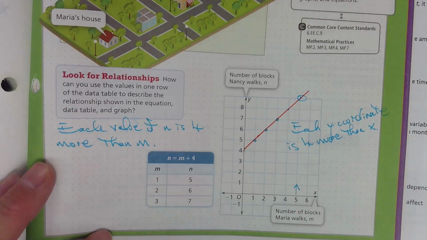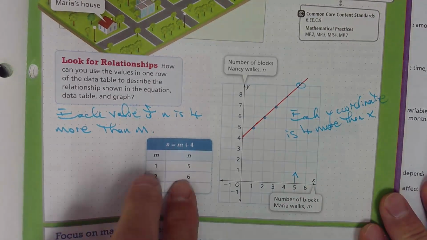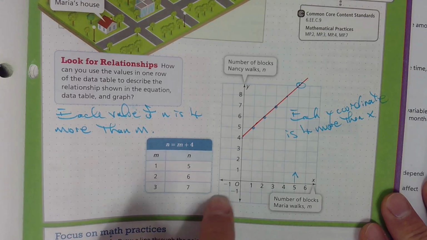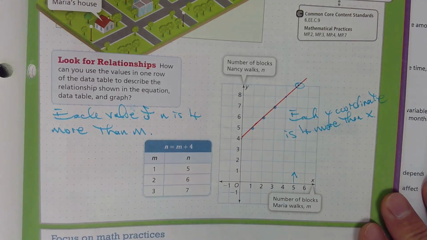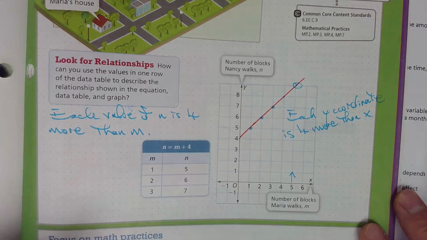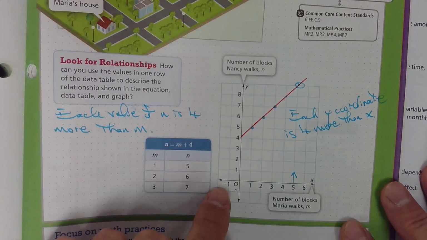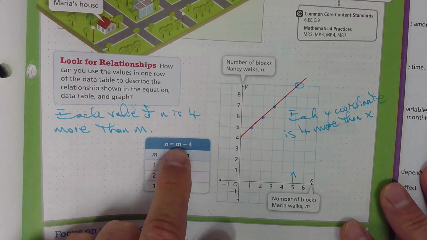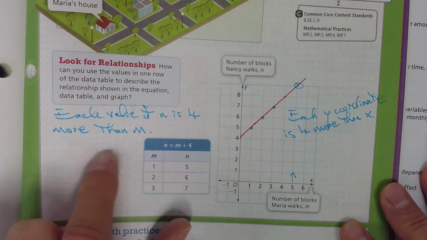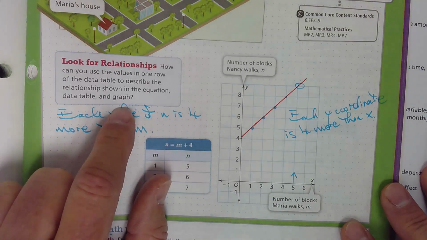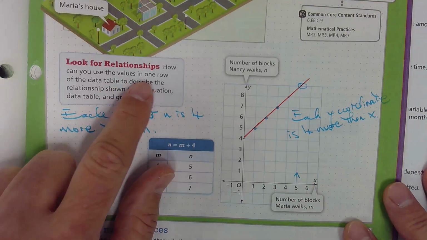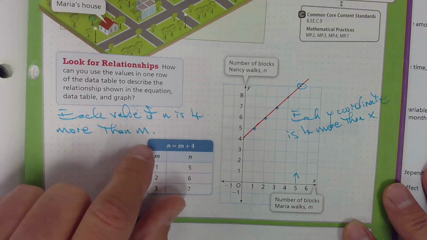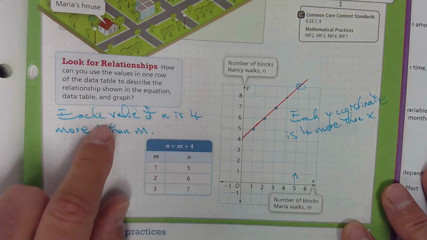And the relationships, you can discover what they are sometimes in just a table or maybe even in a graph, and you can also see relationships in an equation. So I had students already copy this down. In this one, for example, we've got an equation of n equals m plus 4. They asked the question, how can you use the values in one row of data to describe the relationship shown in the equation, data table, and graph?